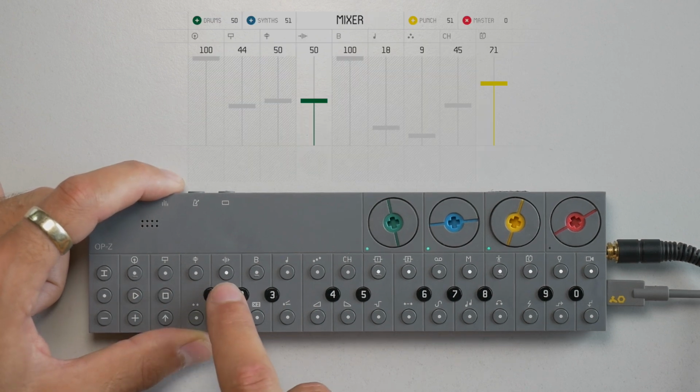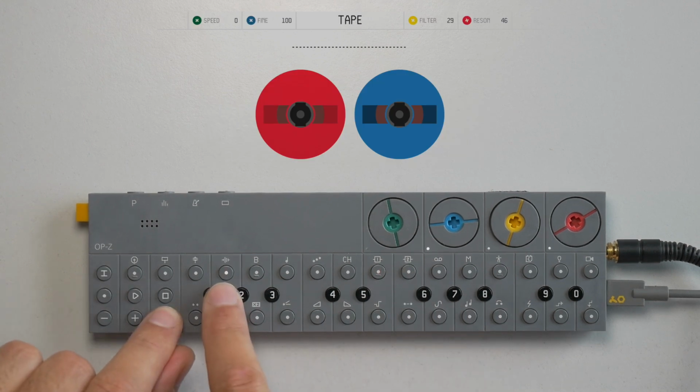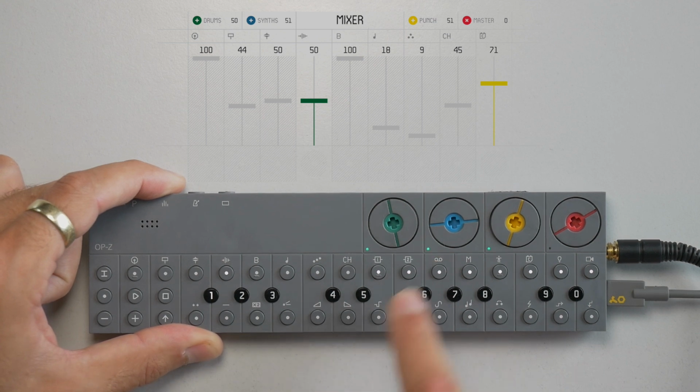And from this sample we derive our tape track, because as you see, the tape track is only affected by the sample, or rather only takes audio from the sample. So let's play our sample track and the tape track.